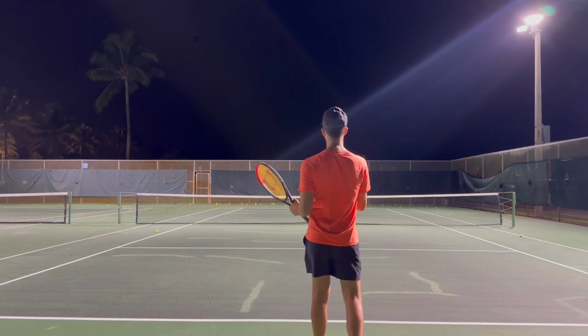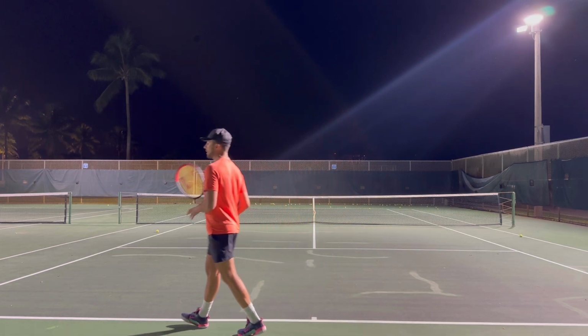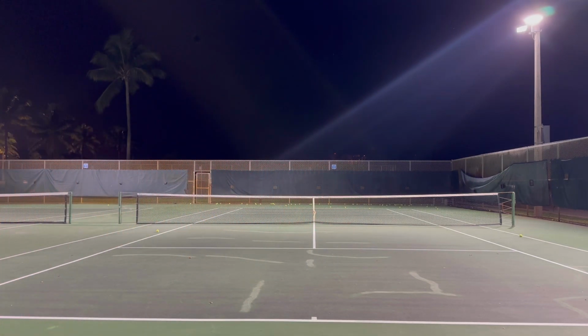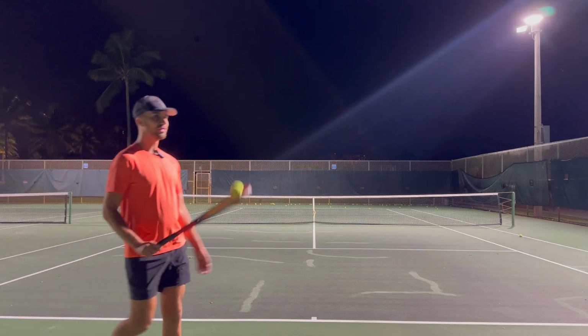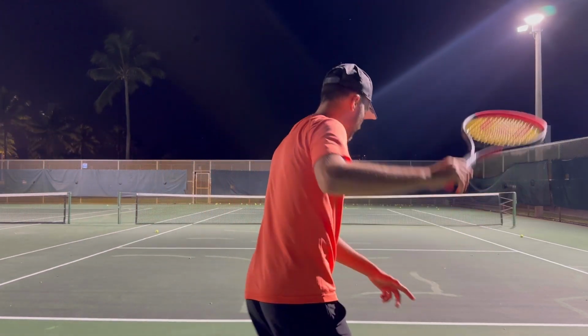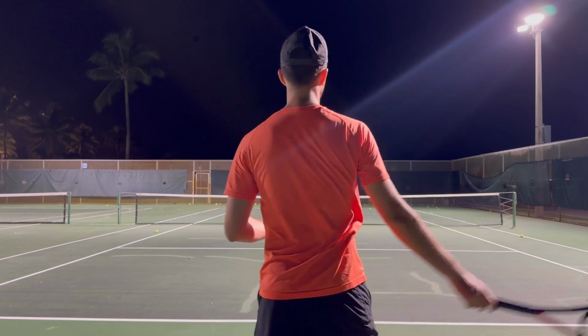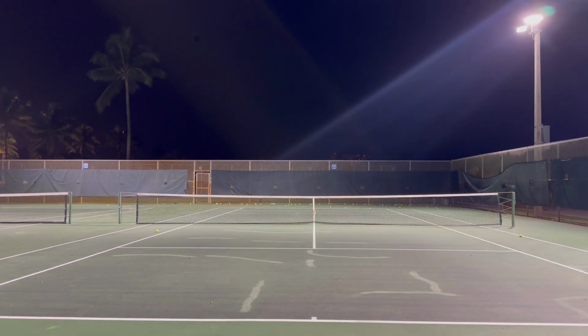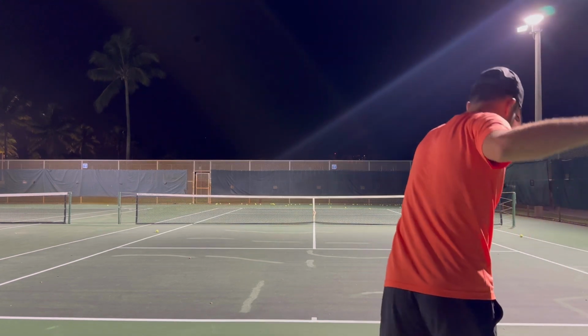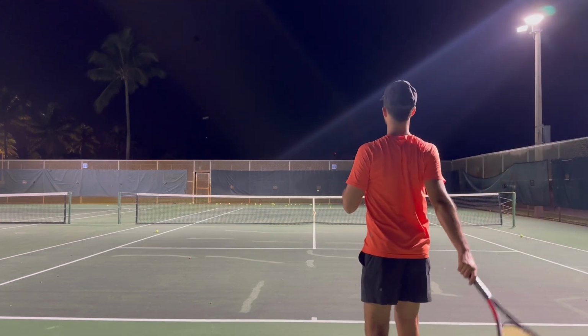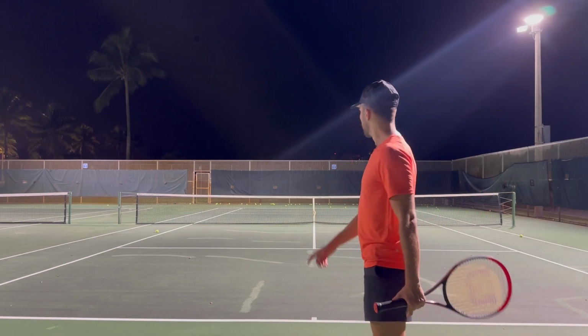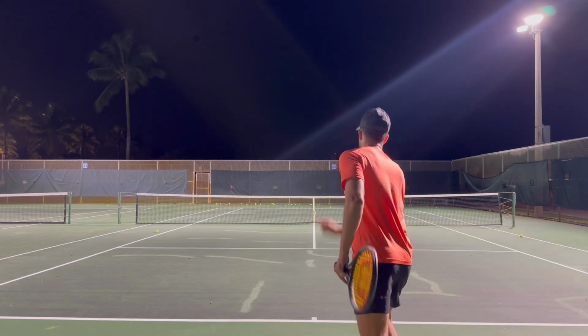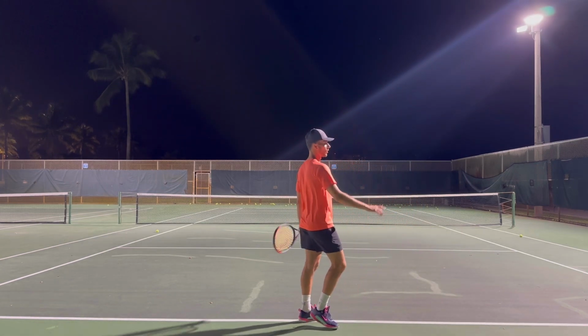The reason why you don't want to drill a winner from the baseline, guys, is, listen, if you play someone that can get the ball back pretty well, even if I hit a Medvedev shot and I drill the ball back here, when the ball's going fast, what can your opponent do? All they have to do is tap the ball up in the court, and then I can't get it because I'm all the way back here.